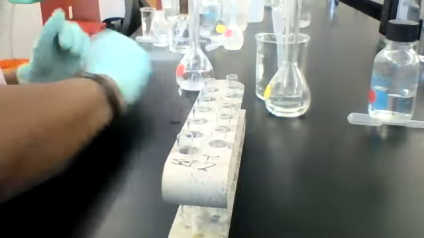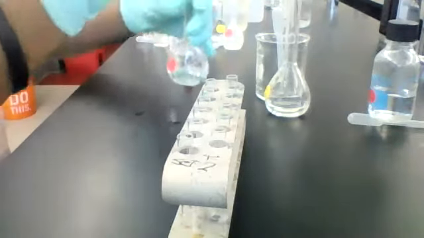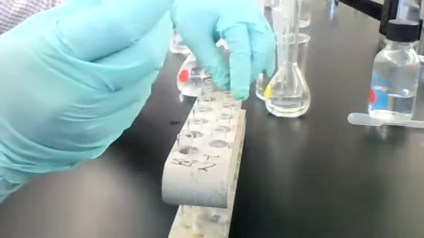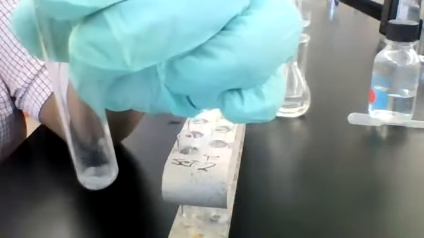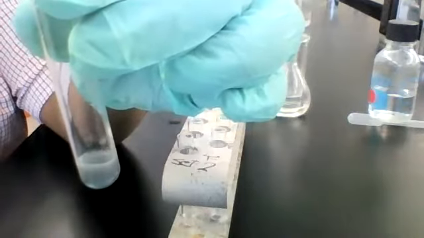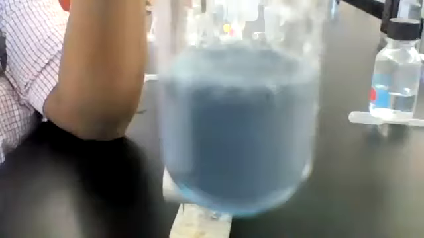All right, let's try the same acid, but this time with zinc. All right, we got some bubbles. It is not intense. They're really small bubbles. No fizzing, no warmth.